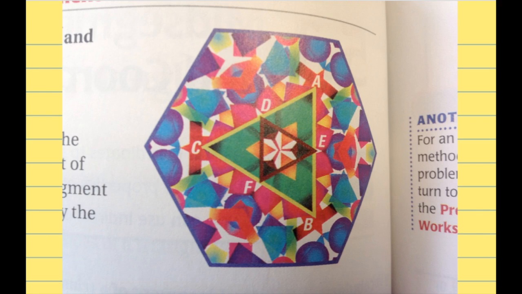In the next example, they give you the picture of a kaleidoscope. And they tell you that in the kaleidoscope, AE is congruent to BE and AD is congruent to CD. Show that CB is parallel to DE. So AE is congruent to BE. Well, if AE is congruent to BE, let's make a little mark here. What does that tell us about E? That makes E the midpoint of AB because it's exactly halfway between A and B.